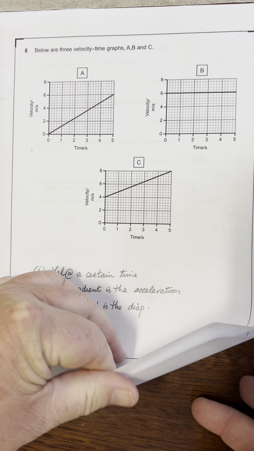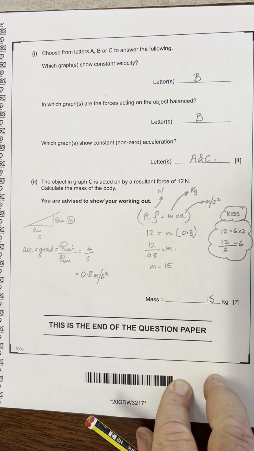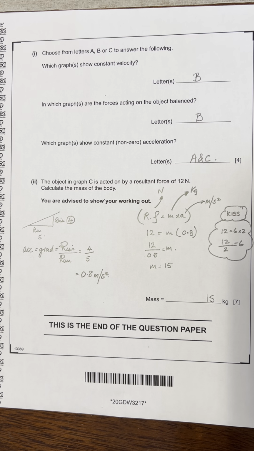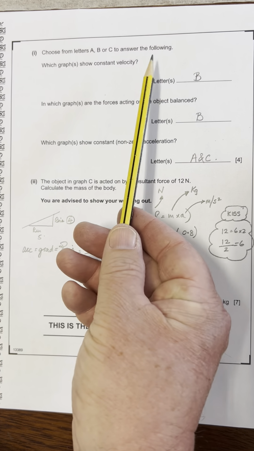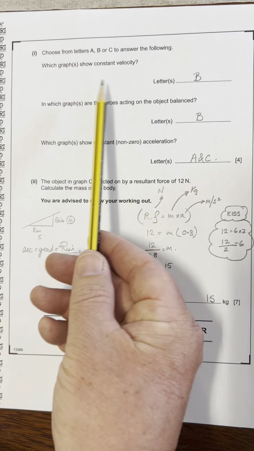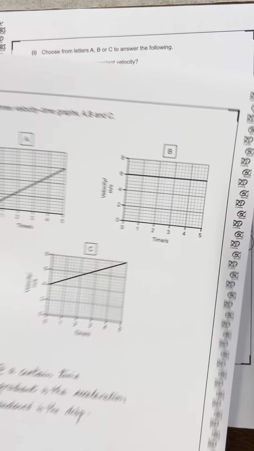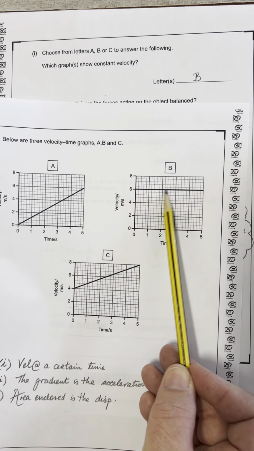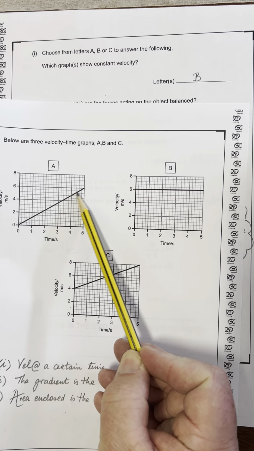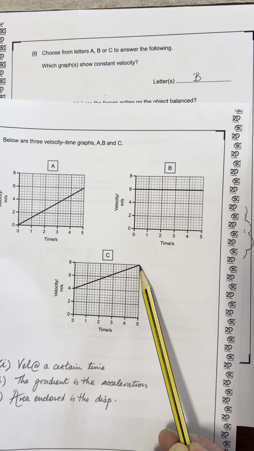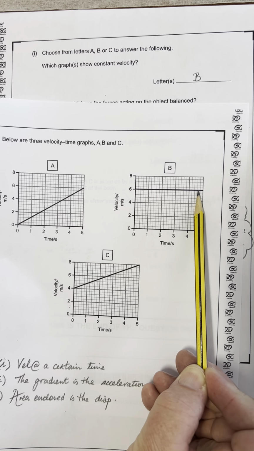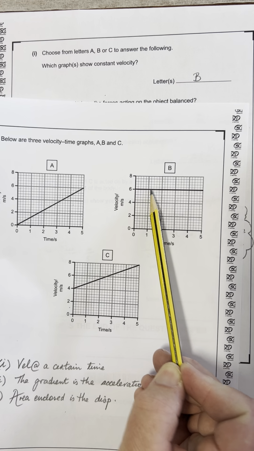Just set this to the side. Coming near the end. Thank God for that. Choose the letters A, B, or C of the following. Which constant velocity? Which velocity does not change? B. This velocity changes with time. B does not change. It stays the same.